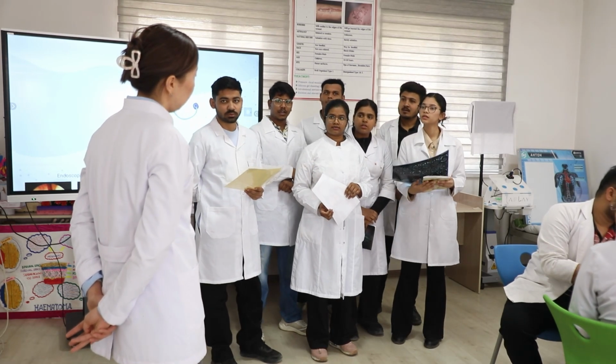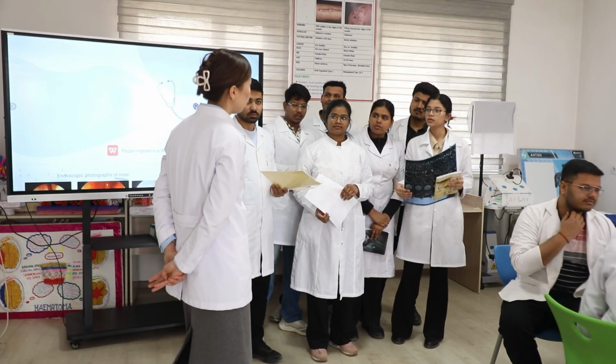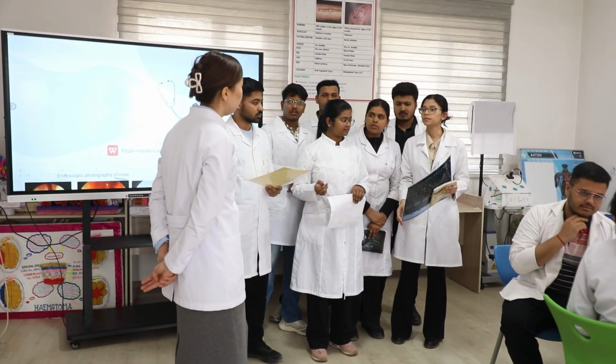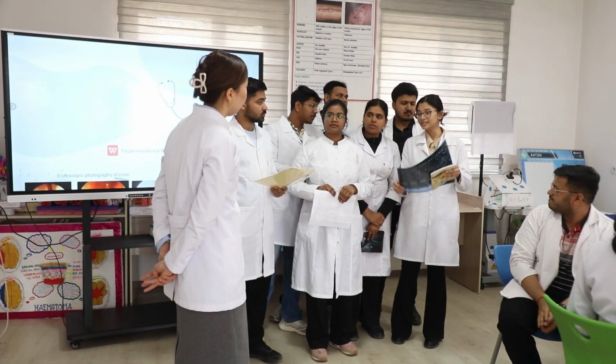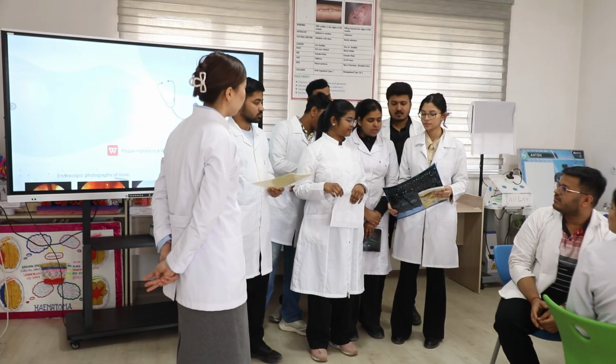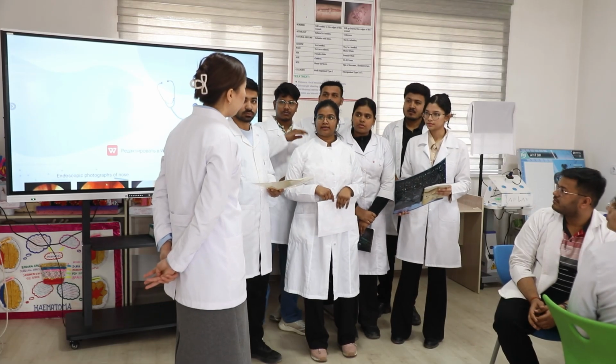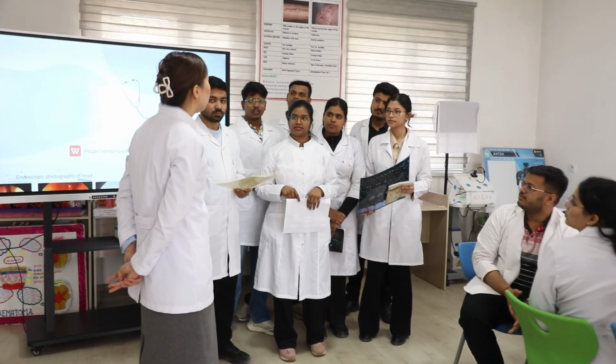CT scan. No, it's not correct because we have some difference. How to find CT scan or is it MRI? It's MRI. How are you saying this? Ma'am, white will be appearance on MRI, and by MRI you can see just soft tissue.